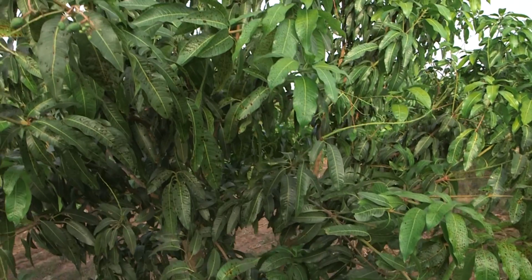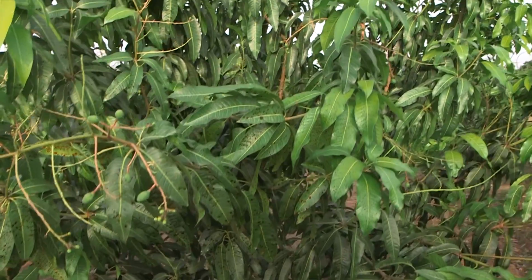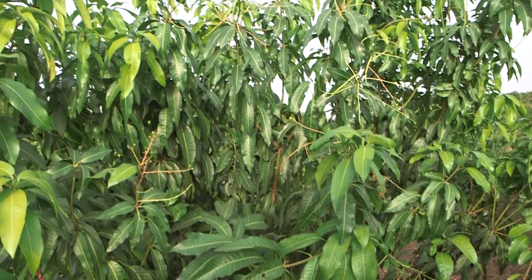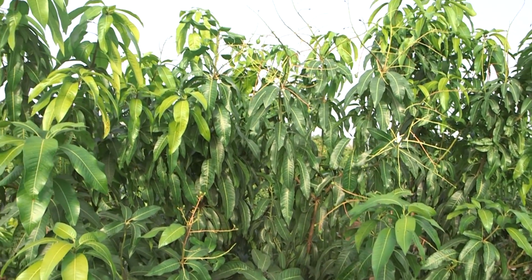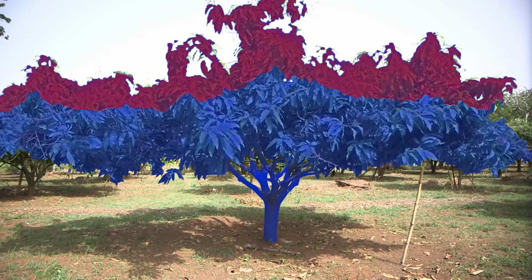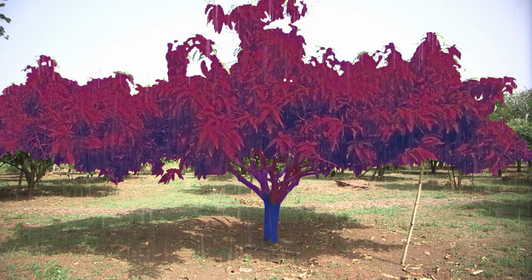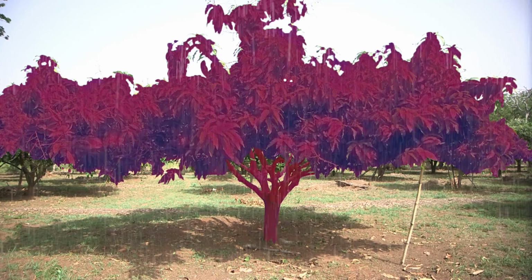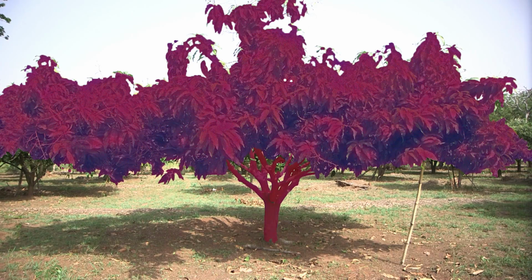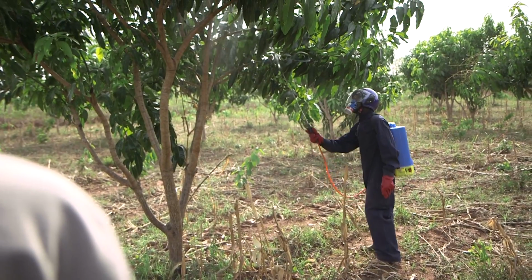Secondly, he does not cover the canopy well. Leaving part of the tree uncovered is not an option. Anthracnose remains there, and the next rain will distribute it once again all over your tree. For proper disease control, it is important to spray every tree correctly.